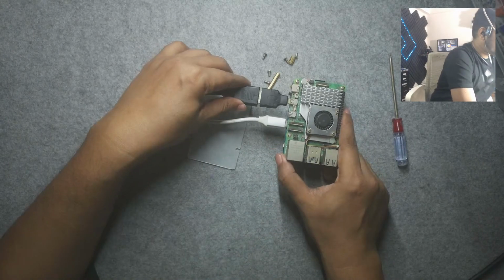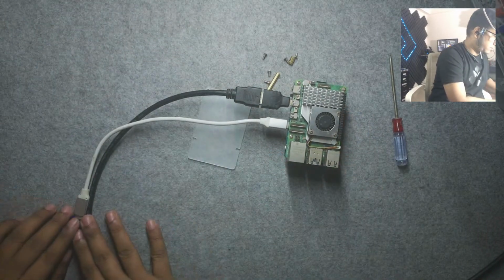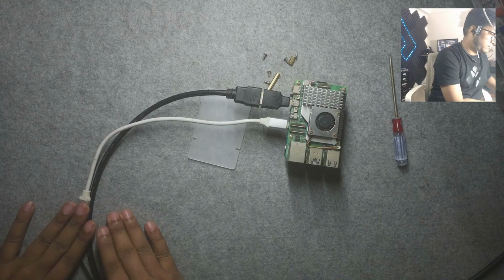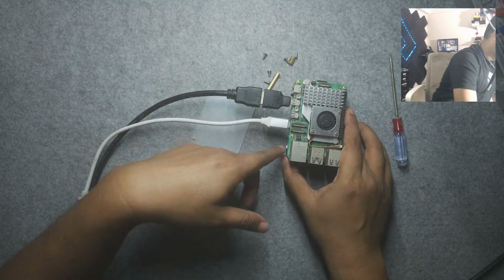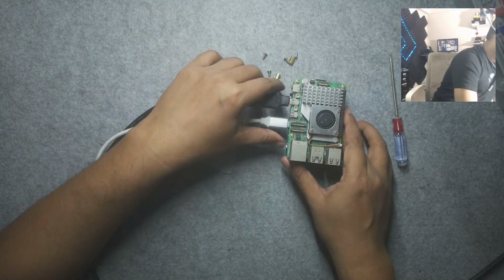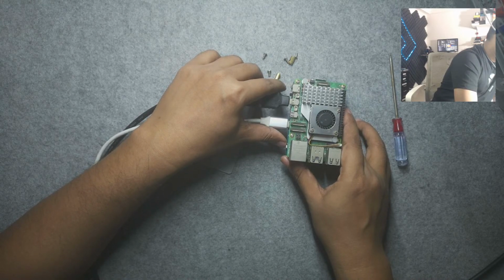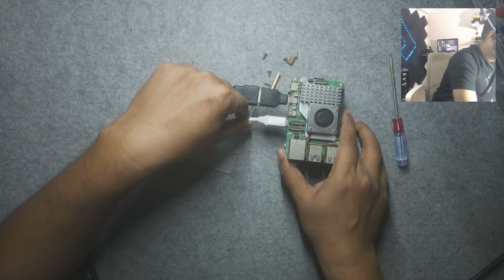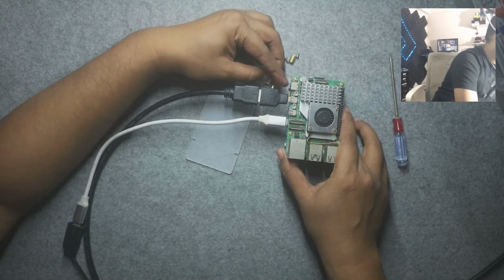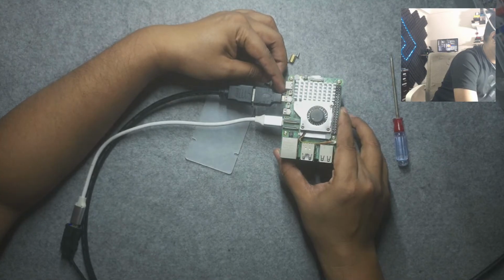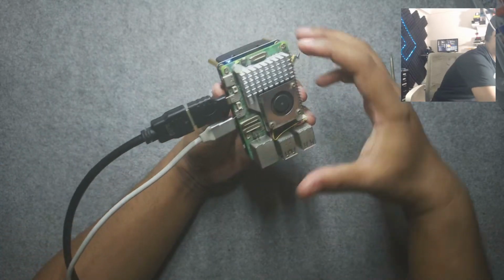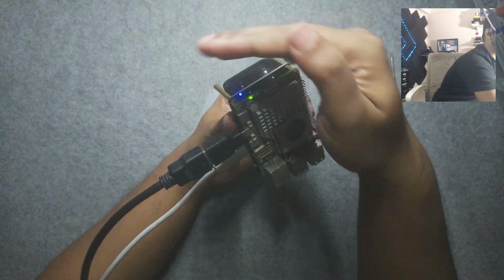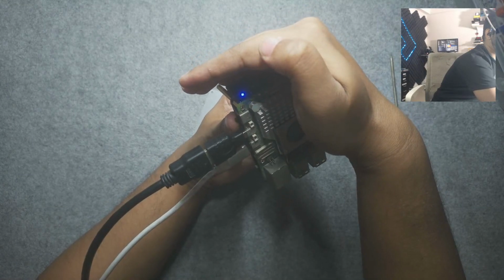Nope, there is no output. This should power on and give power to the Raspberry Pi, which you can see if the green LED is actuating.